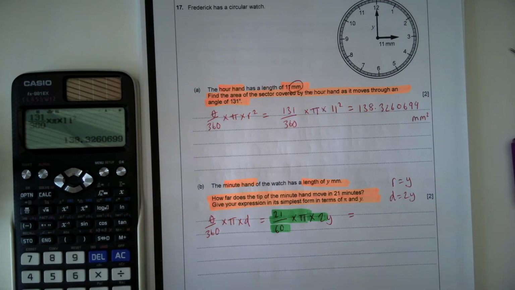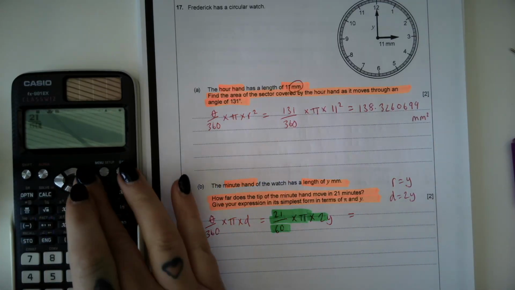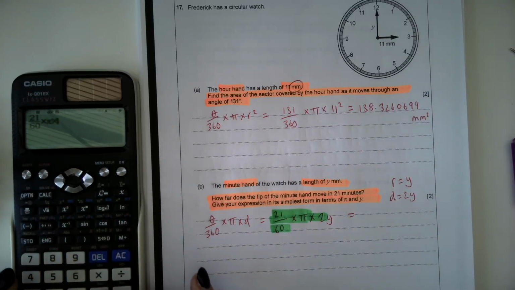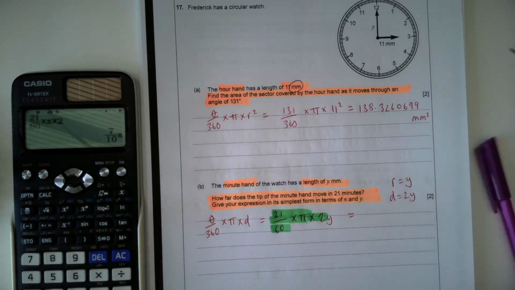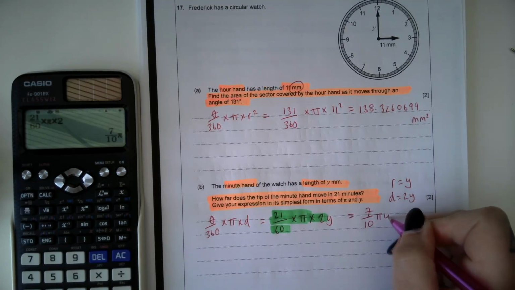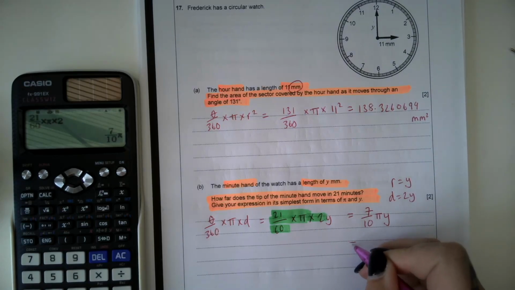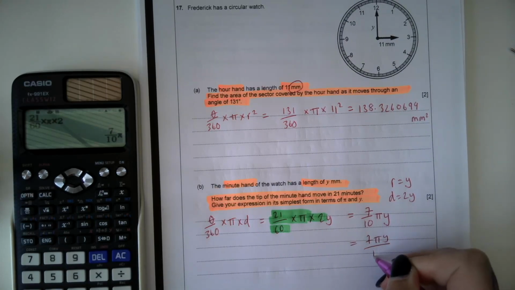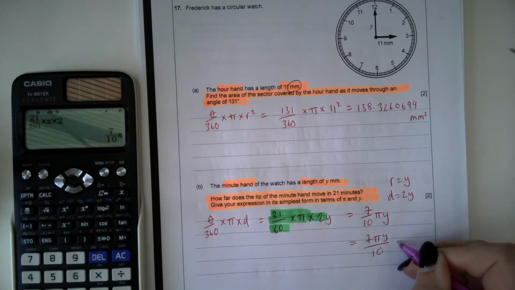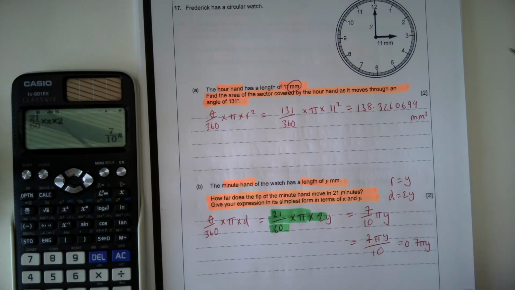Everything's being multiplied together, but it's just that front part I'm going to evaluate. So 21 over 60 multiplied by pi multiplied by 2 tells me that it's 7 over 10 pi y. Okay, guys, you can write that as 7 pi y over 10, or you can write it as 0.7 pi y. Doesn't matter. Either one of those things is going to get you the marks.